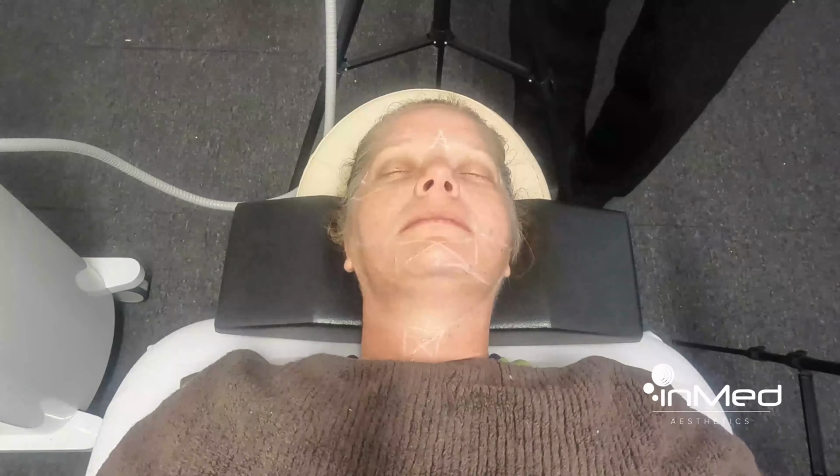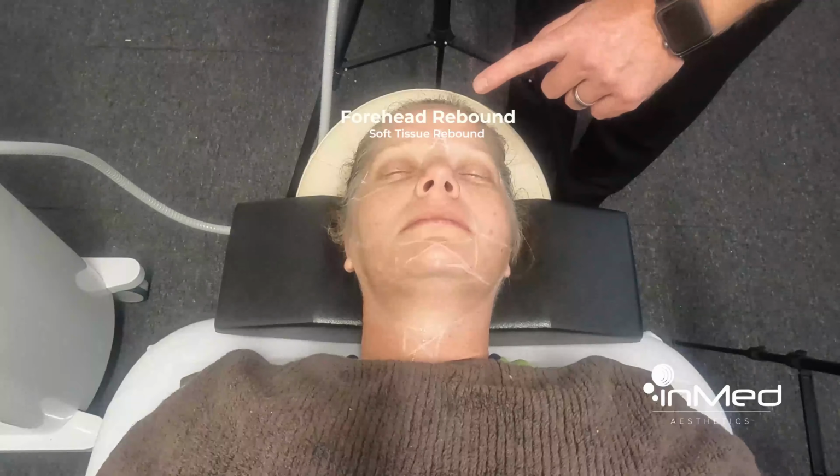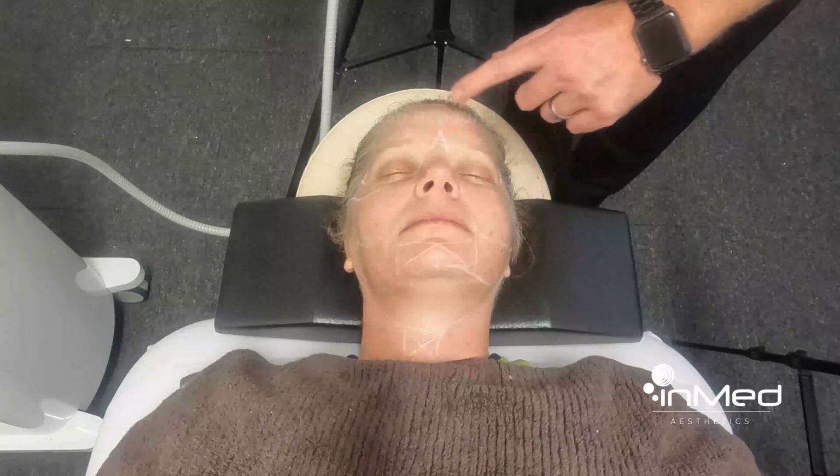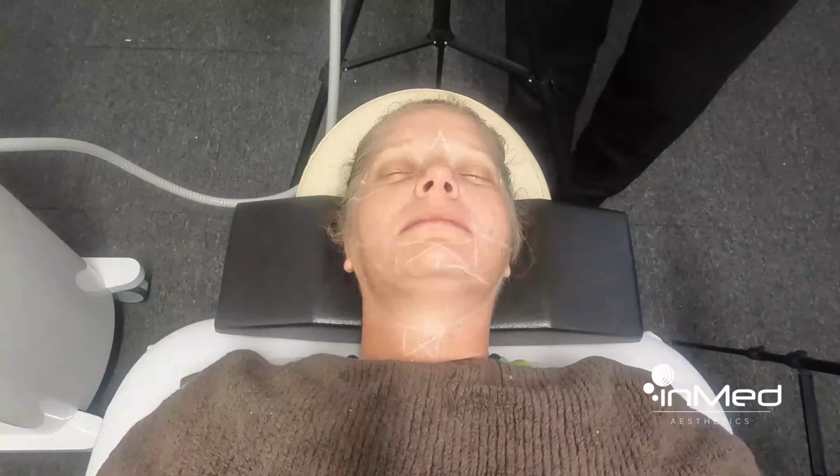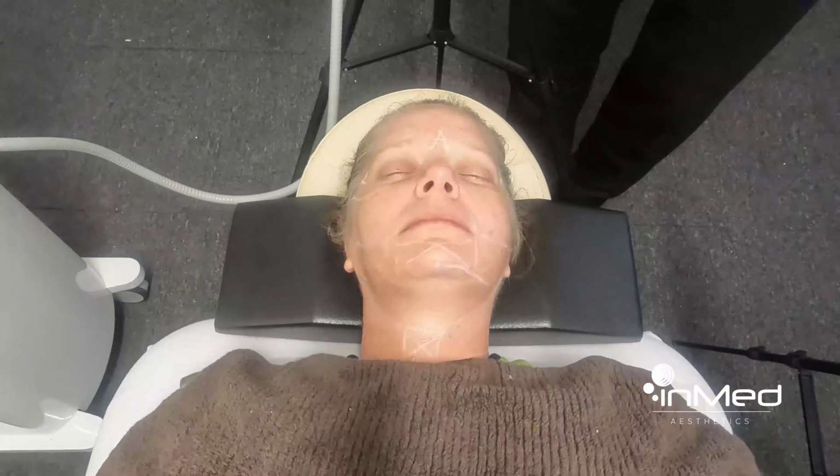What we're looking for is basically rebound on the forehead. So you'll see here, there's no soft tissue rebound. With some clients, you'll actually leave an indentation when pushing down on the forehead. For those clients, what you may want to do is a 2 mil before you do the 1.5 mil. For that reason, it actually does the volume reduction on the soft tissue on the forehead. But for all other clients, if there is no rebound, you'll do a pure 1.5 millimeters.